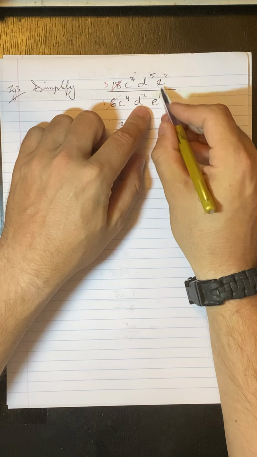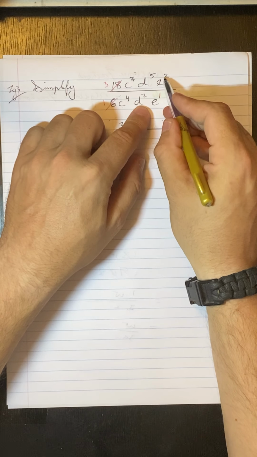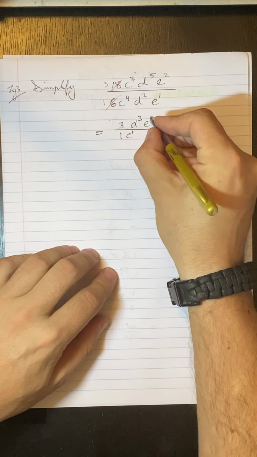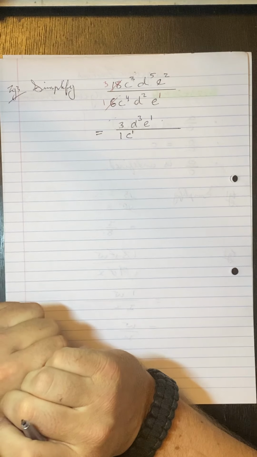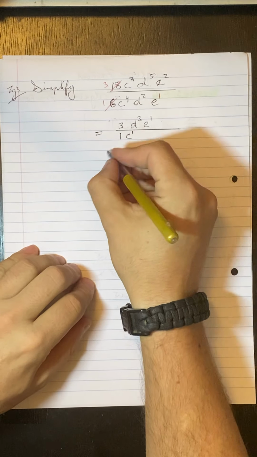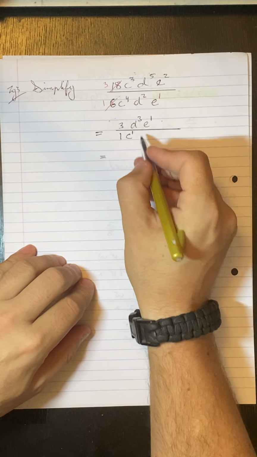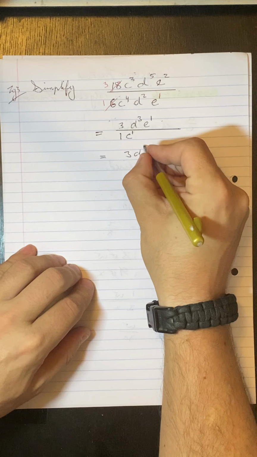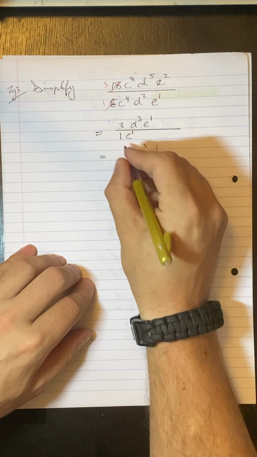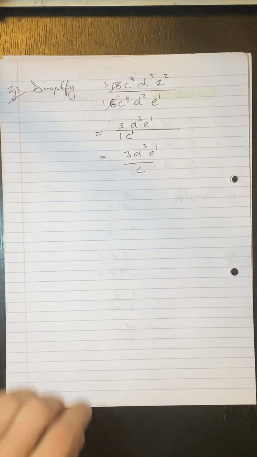So 1 E will cancel with 1 E at the top, and we're left with 1 E at the top. Okay. What I can do now is just make it a little bit neater. So this will give us 3D cubed E to the 1 over 1 times C, which is just C.